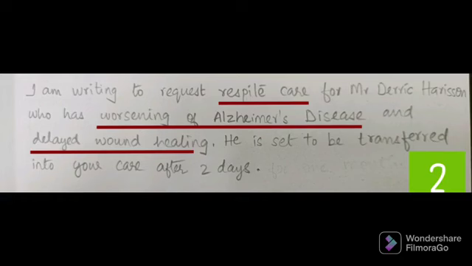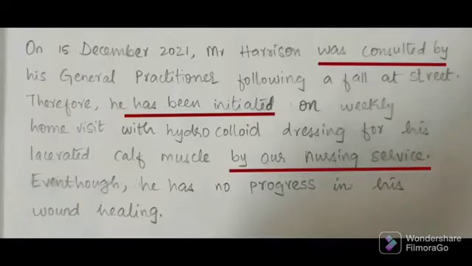Then we will write the present medical paragraph. So we will start with the general practitioner's consultation. So on 15 December 2021, Mr. Harrison was consulted by his general practitioner. So this GP should be in caps lock, following a fall at street. Therefore, he has been initiated with a weekly home visit with hydrocolloid dressing for his lacerated calf muscle by our nursing service.